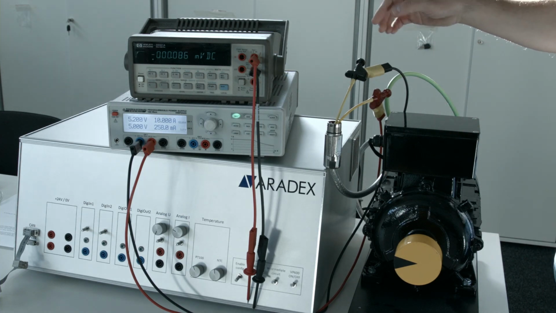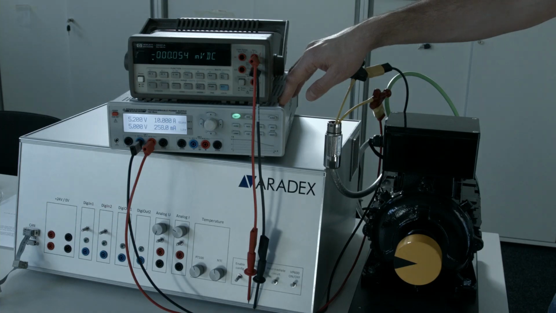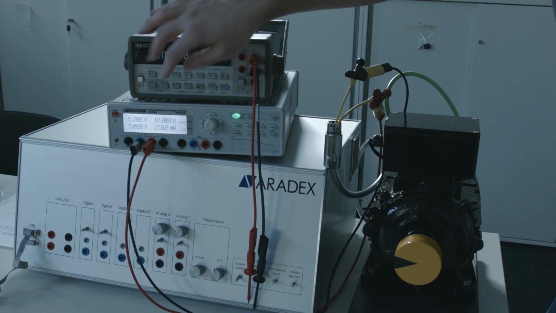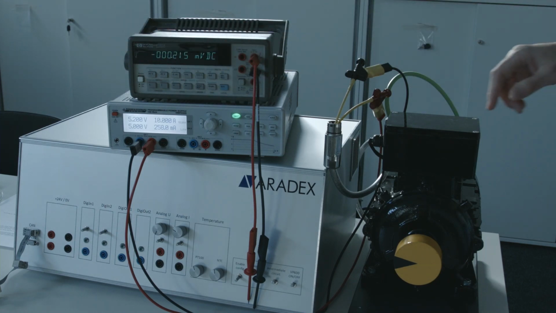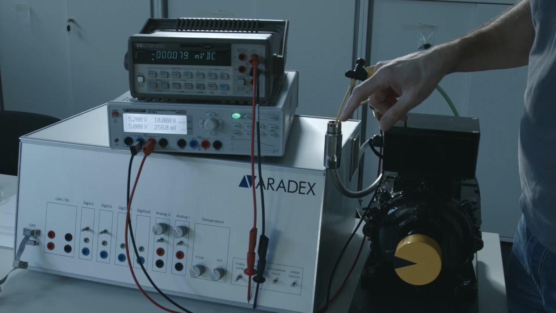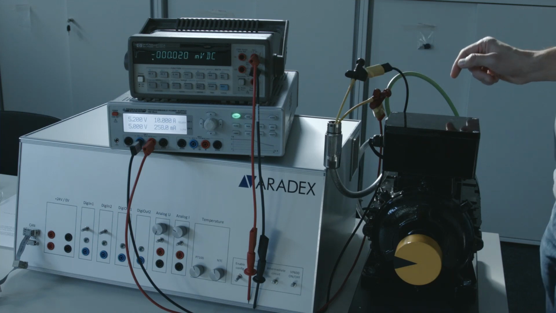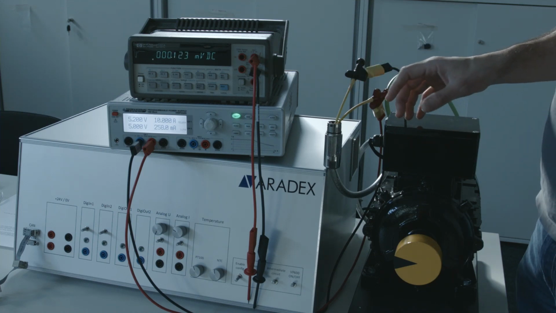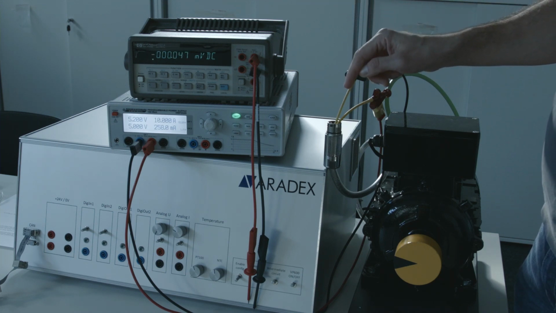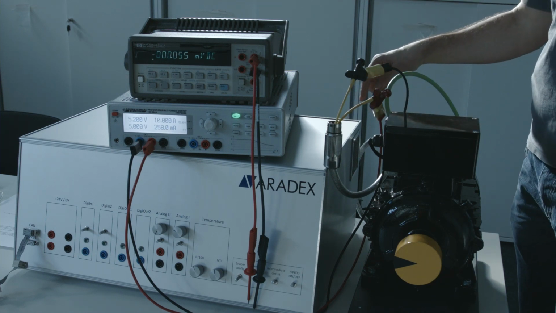For this, I'm now using a constant current source that is set to 10 amperes output, and we wire this to the motor cable here. Important, if you do this, you need to measure the starter resistance value at the very near of the vector power.